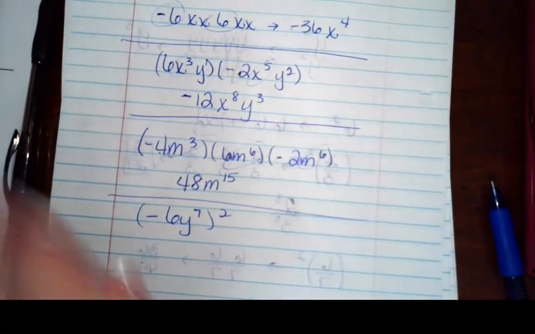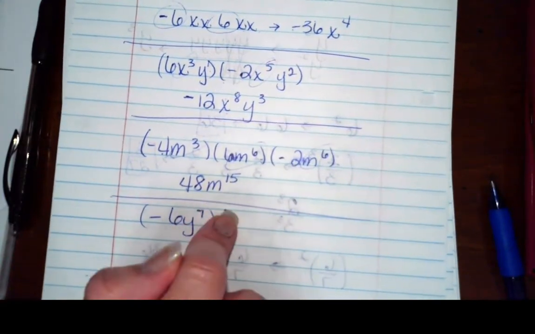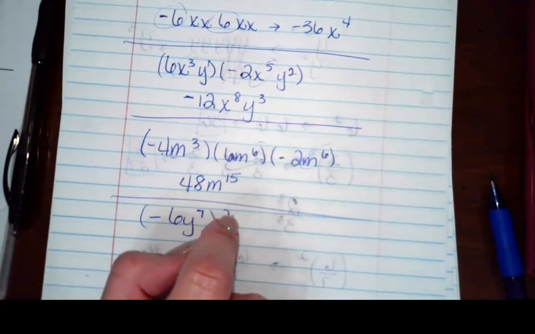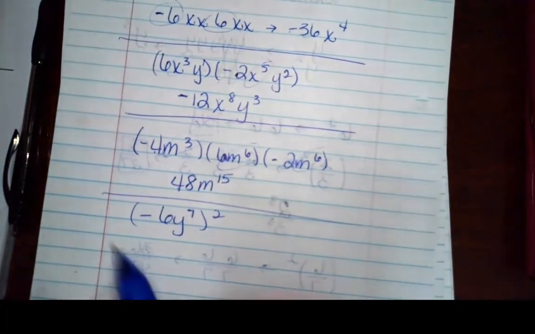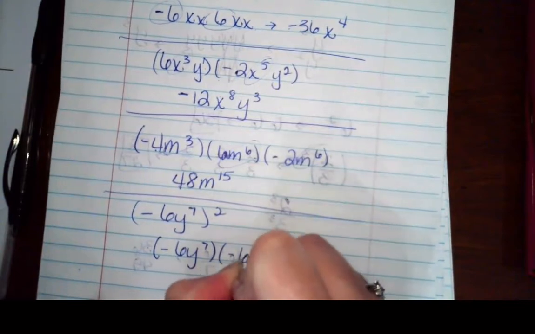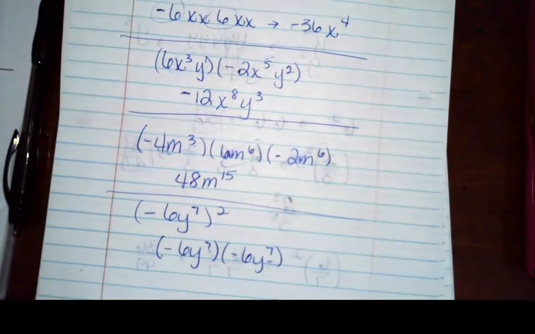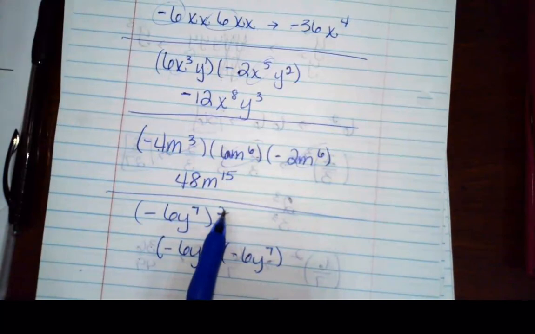My next thing I need to do is exponents. So I see an exponent on the inside. I see an exponent on the outside. So this exponent belongs to everything on the inside. What that is a shortcut for is saying negative 6y to the 7th times negative 6y to the 7th. I've got this thing times itself twice.